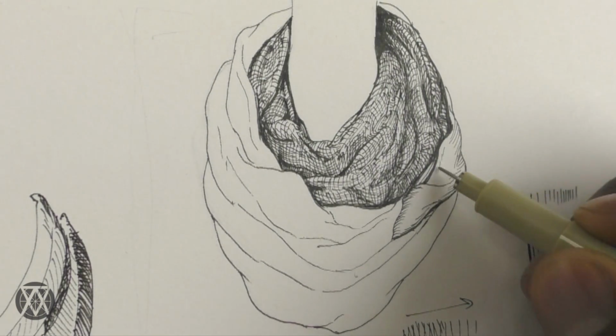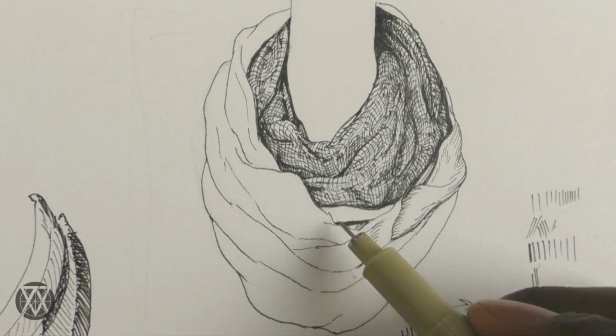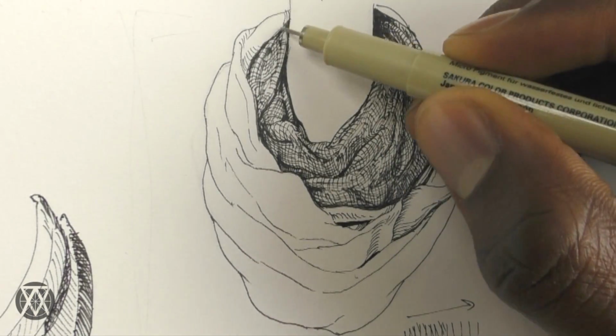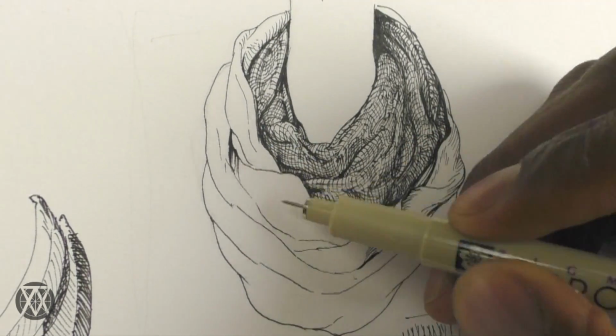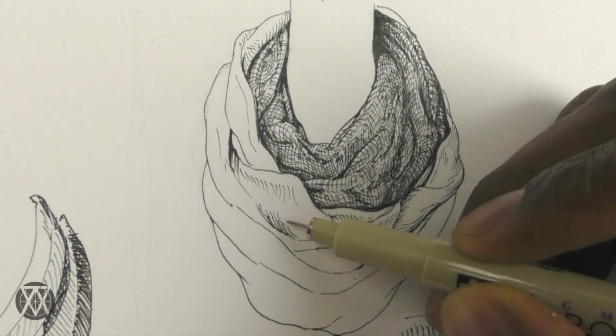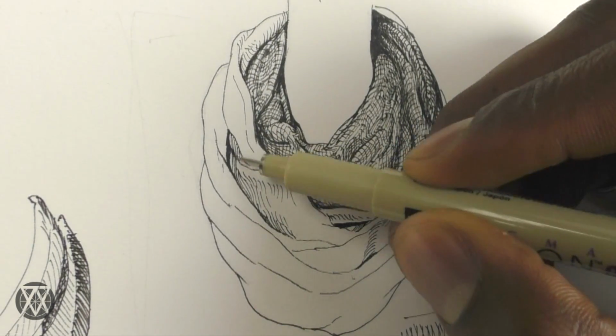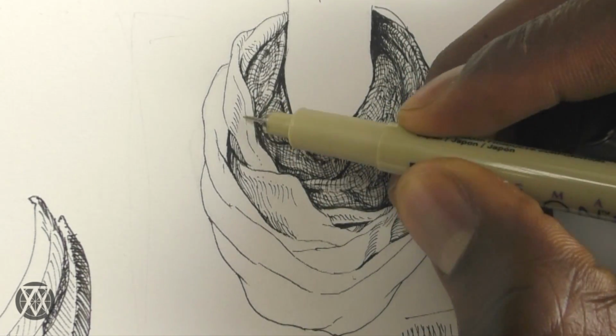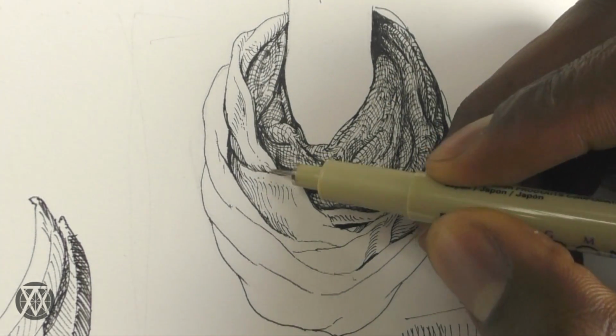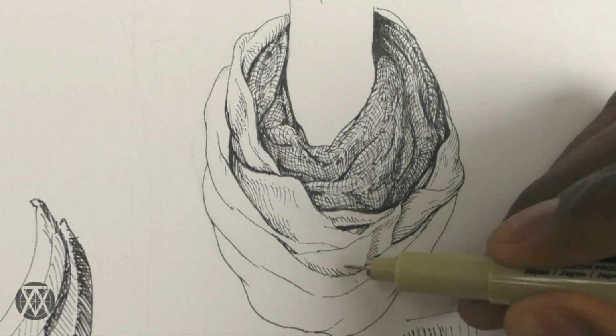Now this second scarf is going to be the lightest of all of them, and you'll notice that the lines are really sparse. I almost use no cross hatching. They're all just hatch marks, and that's to make sure I don't deepen the value too much. And here you actually see a lot of the white of the paper showing through.